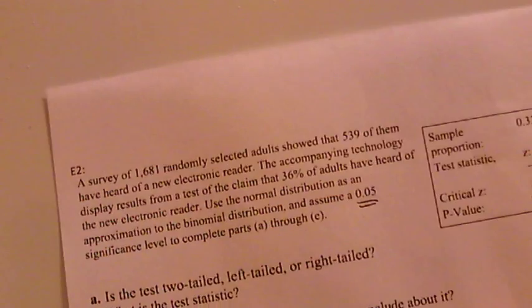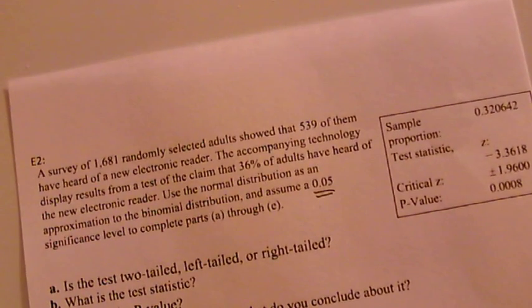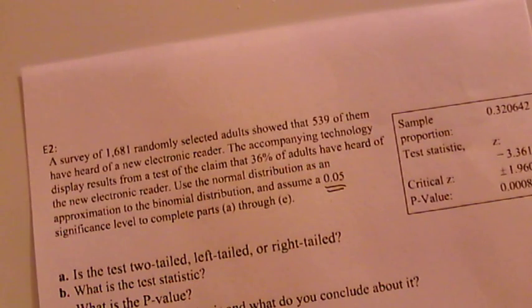Okay, next example. Let's say we had a survey of 1,681 randomly selected adults show that 539 of them have heard of a new electronic reader. The accompanying technology display results from a test of the claim that 36% of adults have heard of the new electronic reader.